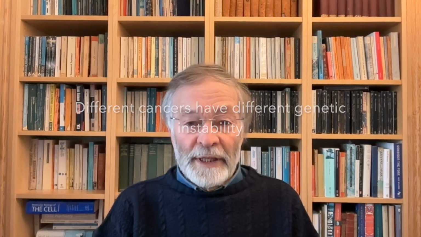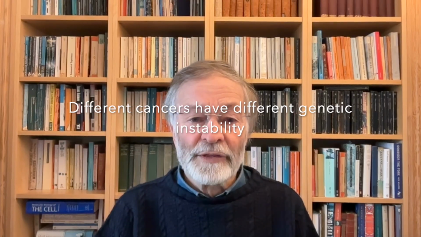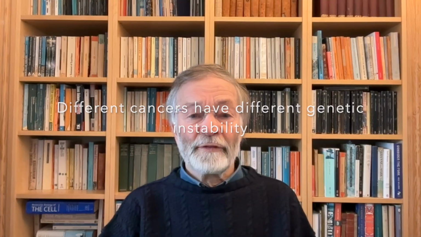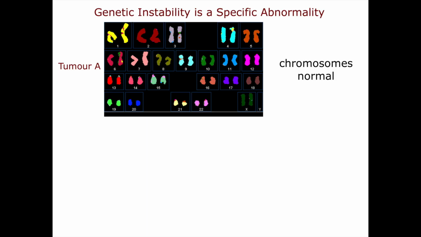We now know it's a much more specific issue, and the evidence for this is very straightforward: different cancers have completely different patterns of genetic instability. And I'll show you some early examples of experimental evidence for this.